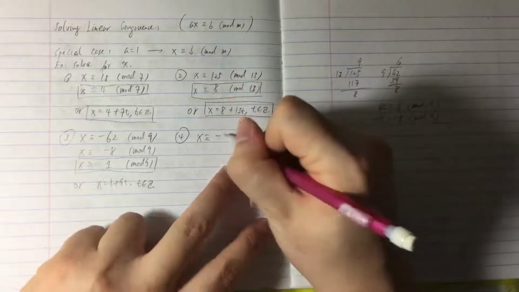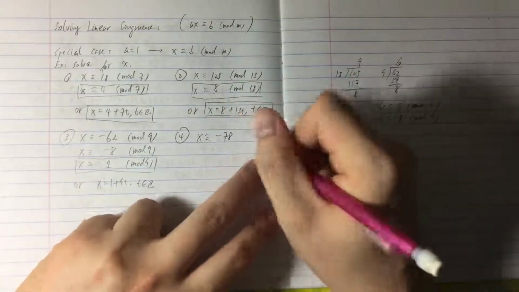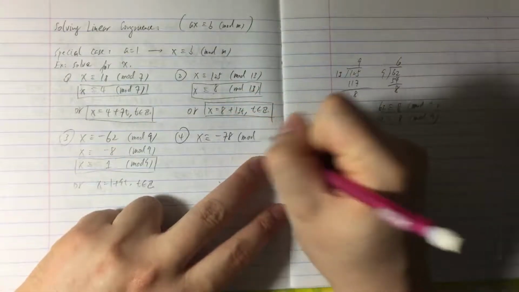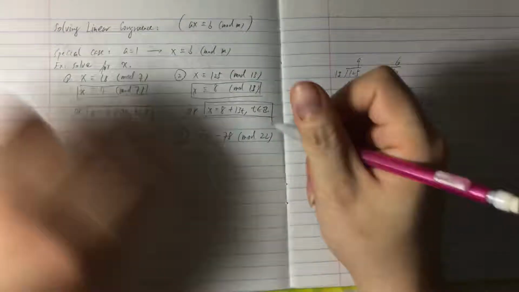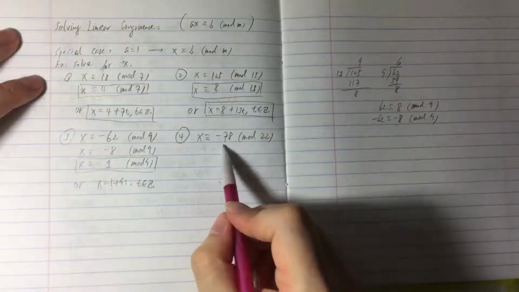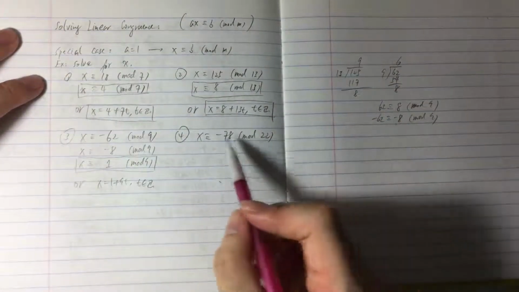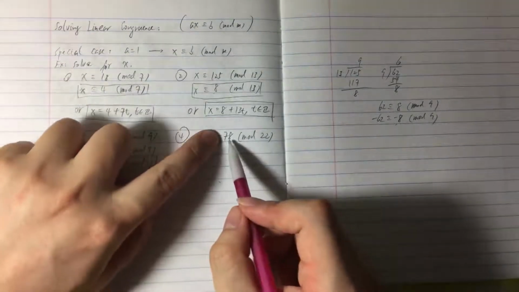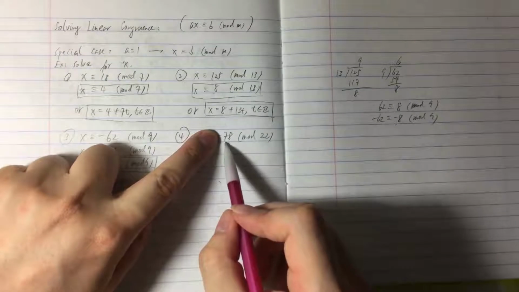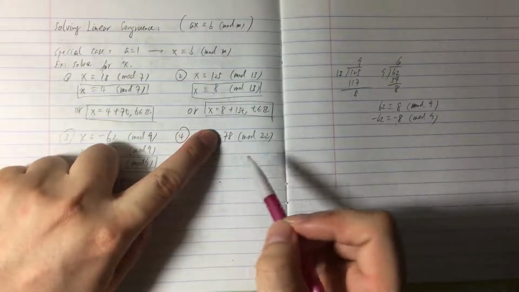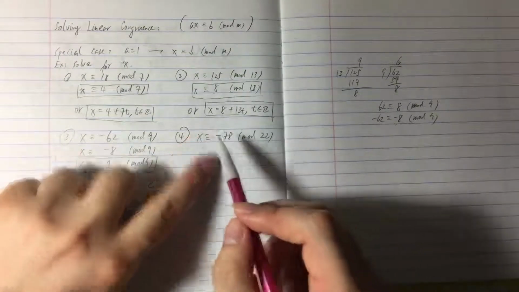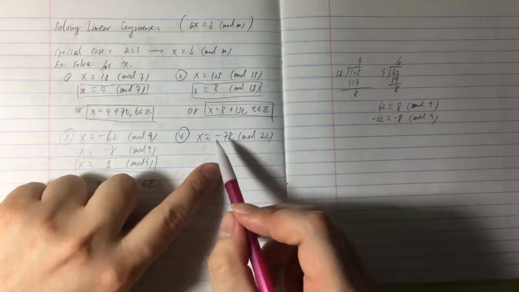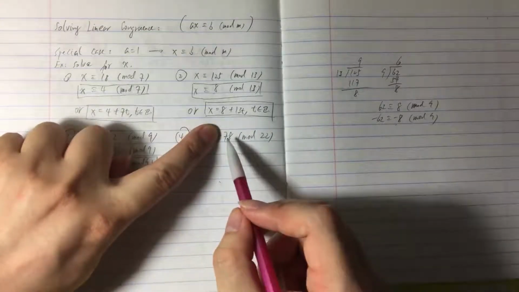x congruent to negative 78 mod 22. Well, this number is negative, and 78 itself is more than 22. So take 78, divide by 22, take the remainder. Remember, we cannot divide a negative number to take the remainder. Let's divide positive 78 and take the remainder.